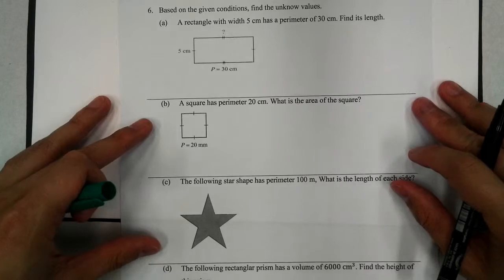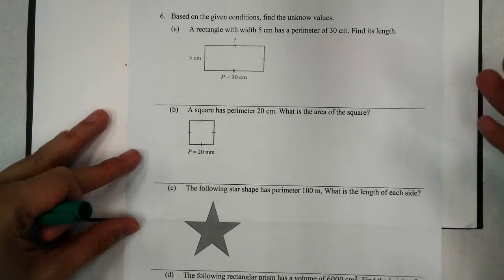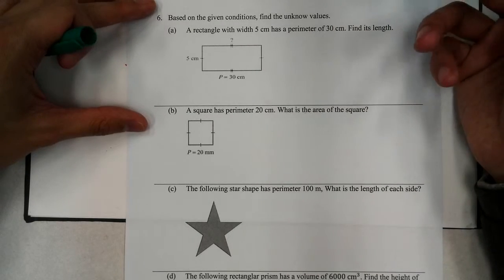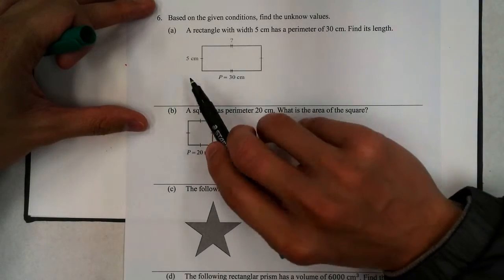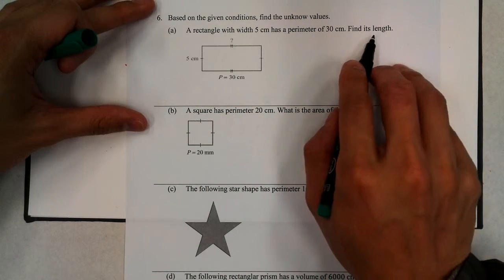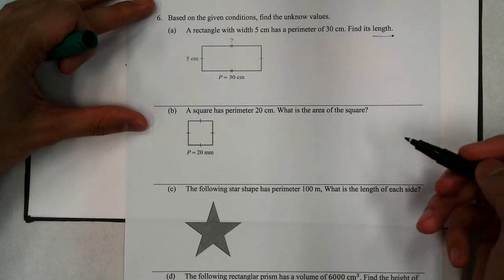So next one would be the application questions. So now let's see question 6. We have a rectangle with a width which is 5 centimeters, and it doesn't tell us the length. You need to find the length, so we need to do the opposite way.